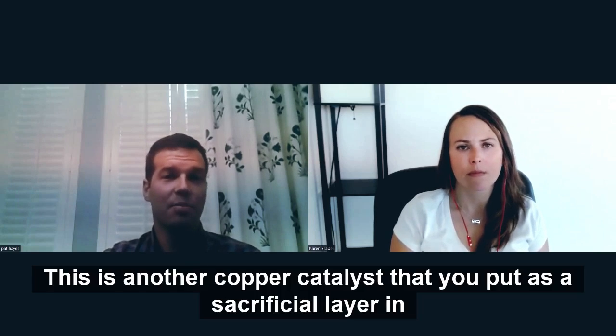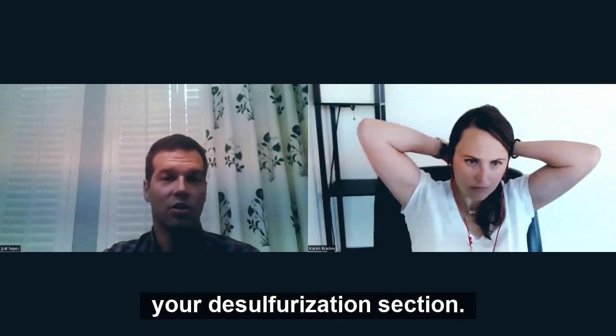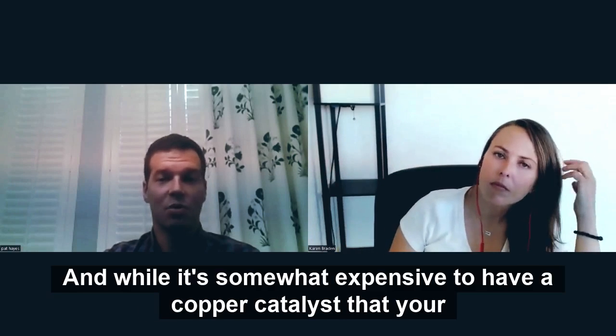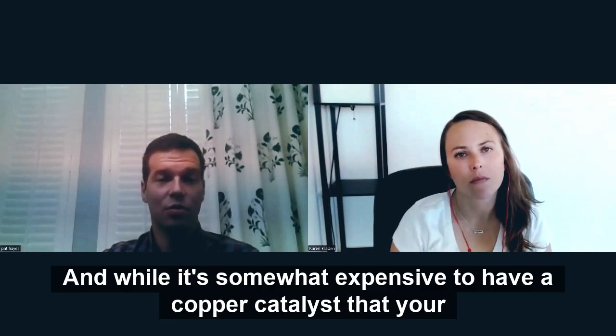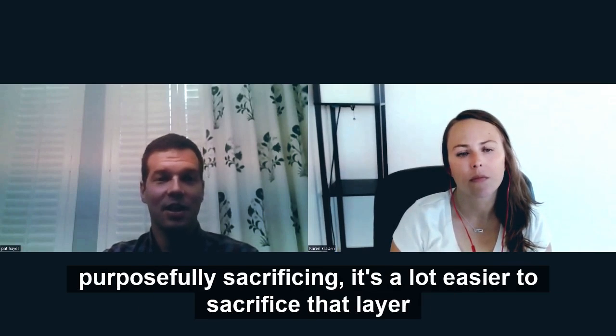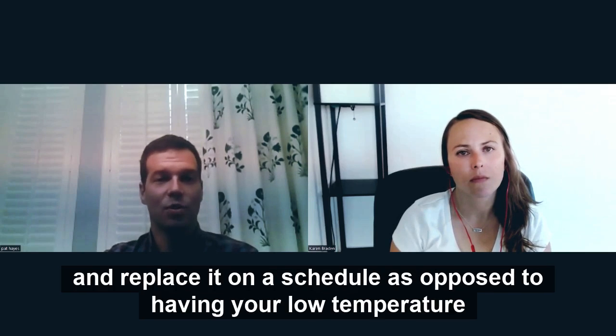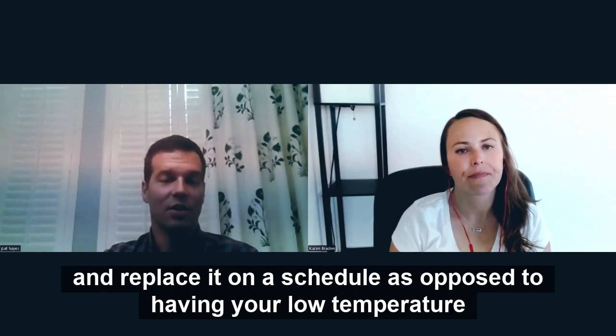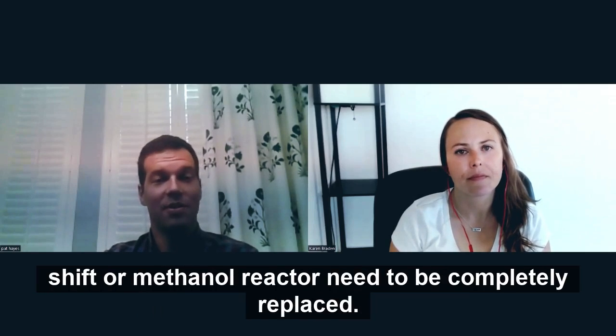This is another copper catalyst that you put as a sacrificial layer in your desulfurization section. And while it's somewhat expensive to have a copper catalyst that you're purposefully sacrificing, it's a lot easier to sacrifice that layer and replace it on a schedule, as opposed to having your low temperature shift or methanol reactor need to be completely replaced. Awesome.